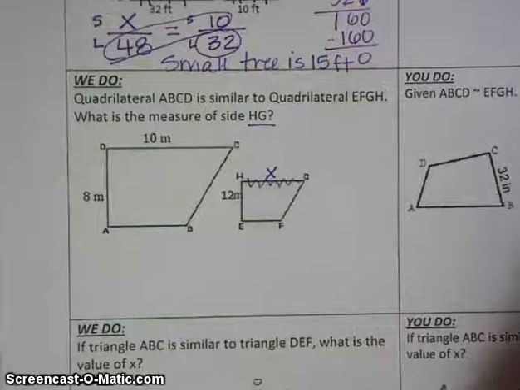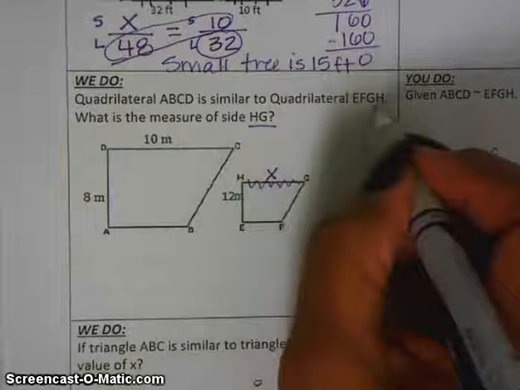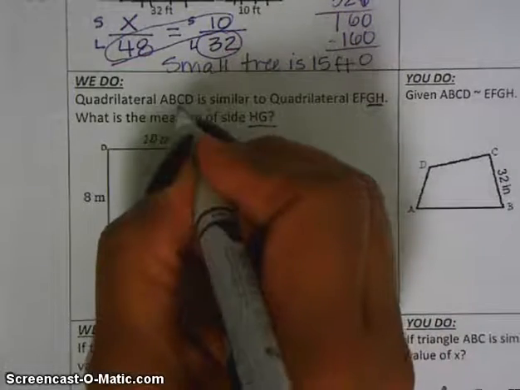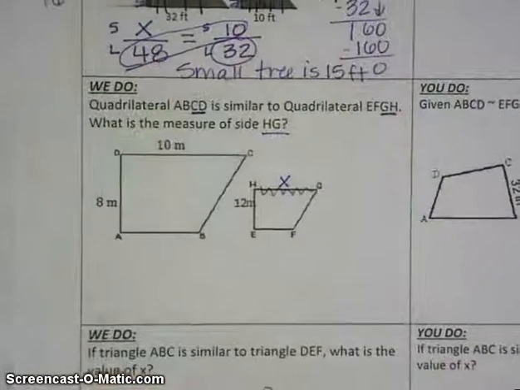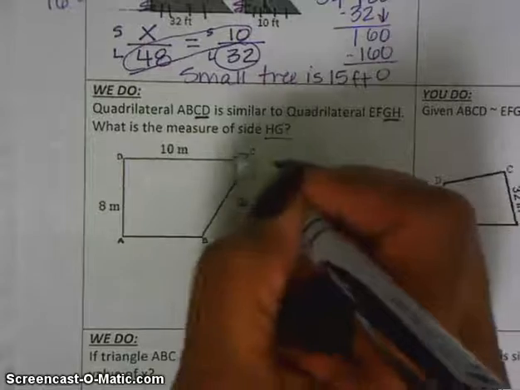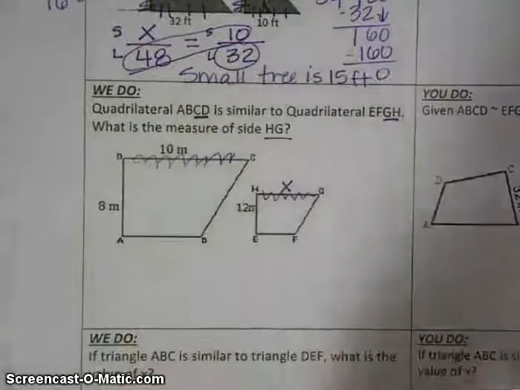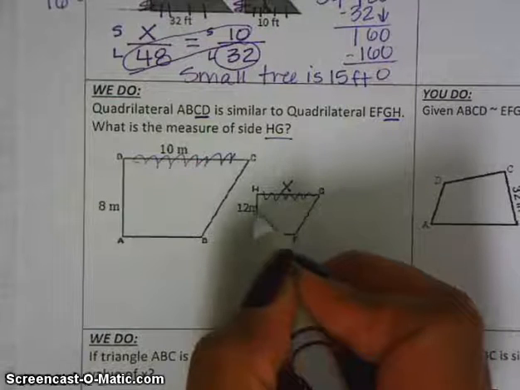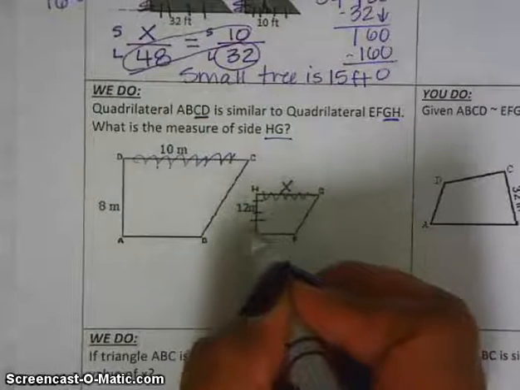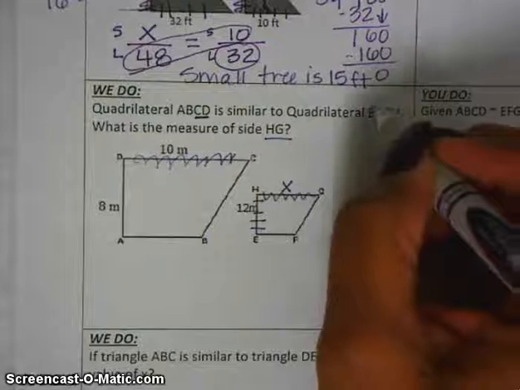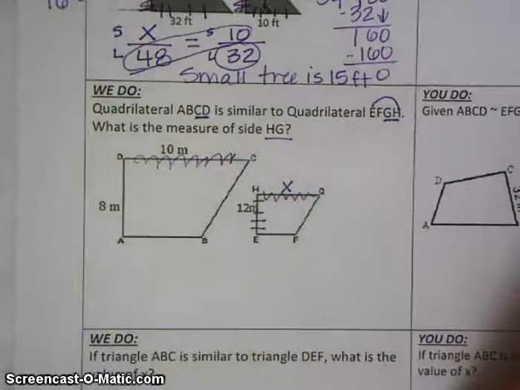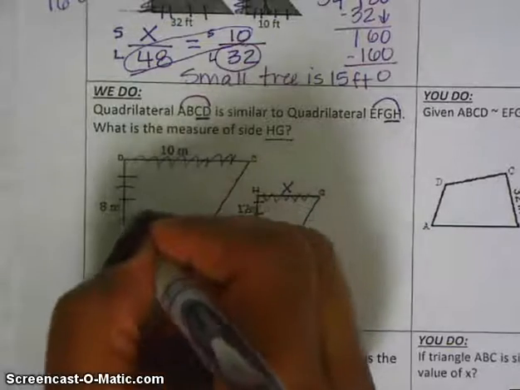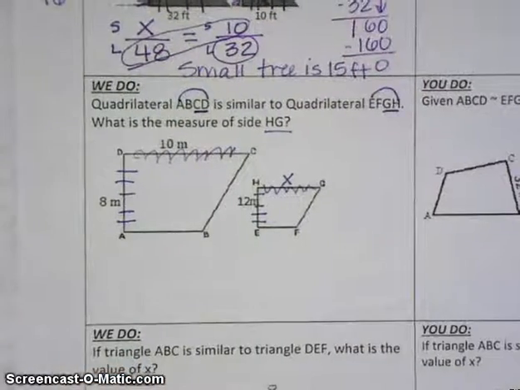HG or GH is the last 2 letters of the quadrilateral. So I need the last 2 letters of the first quadrilateral, and that is CD, right here. I'm marking it up the same way. Then I need the other number, which is HE. I'm going to mark it. HE or EH is the first and last, so I need the first and last, which is AD, and it goes here. Now I'm ready to set up my proportion.